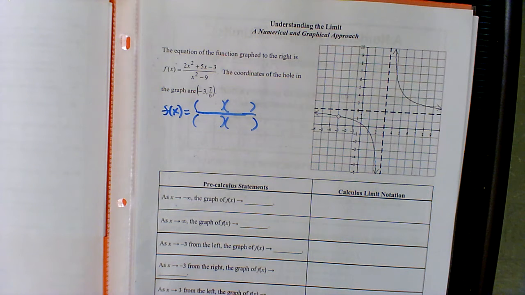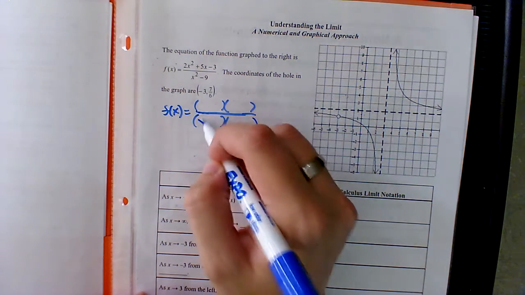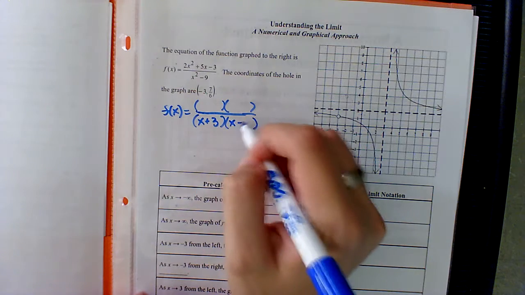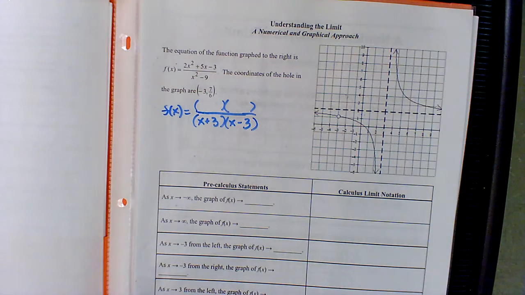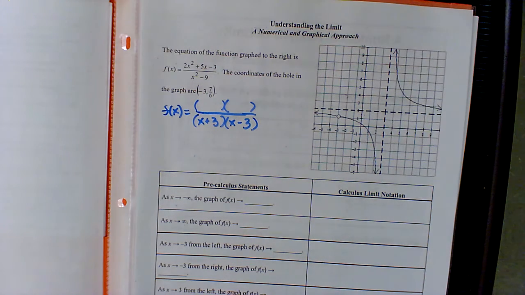Give it a try. What do you think, David? Would the bottom be x plus 3 and x minus 3? Uh-huh. Difference of squares, good. Top one's a little tricky. That 2 is kind of throwing things off for a loop.